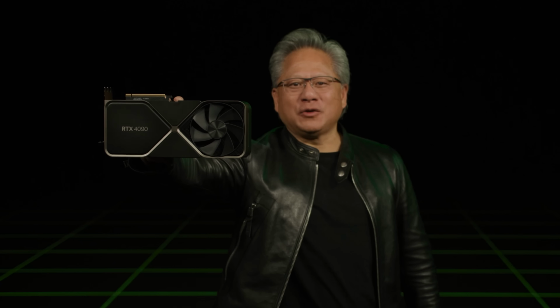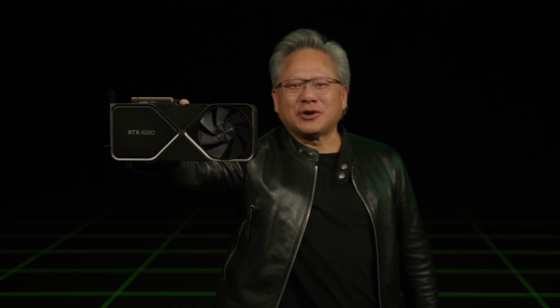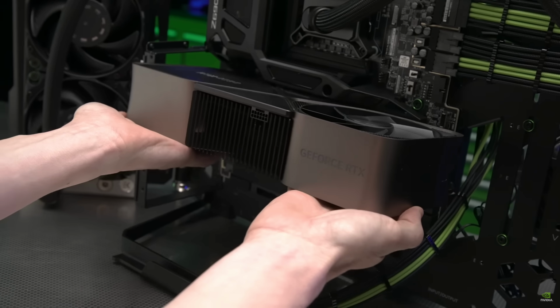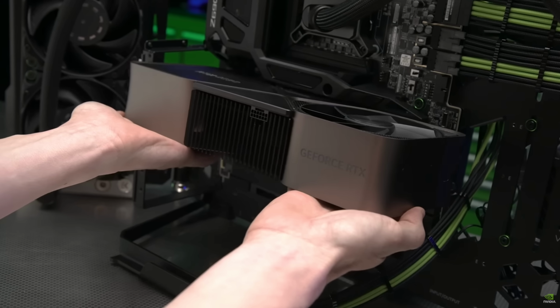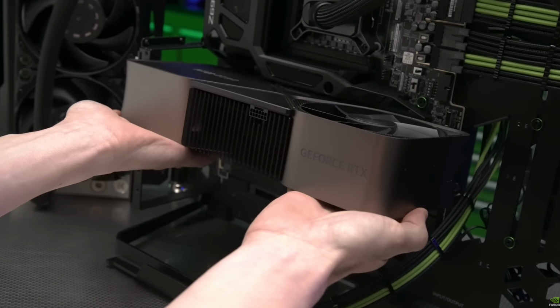Now to the BFGPU, the RTX 4090. This thing is a monster. It is even larger than the 3090 Ti, and I thought that was the largest GPU that they would ever make. Many people have claimed that this GPU will provide double the performance.